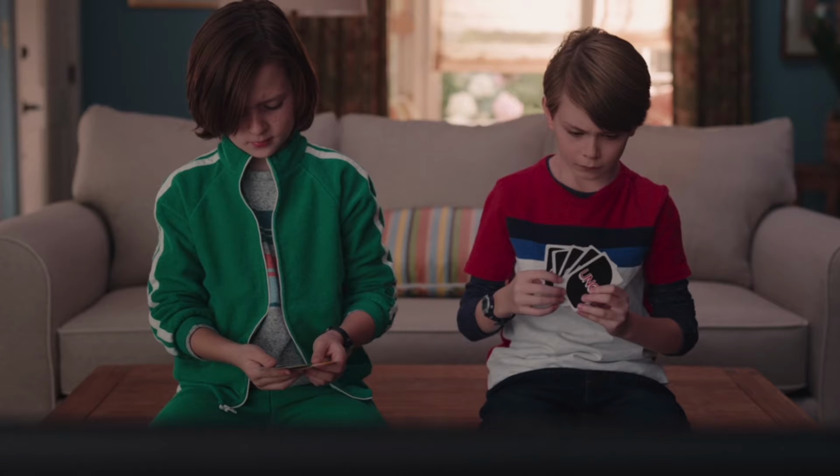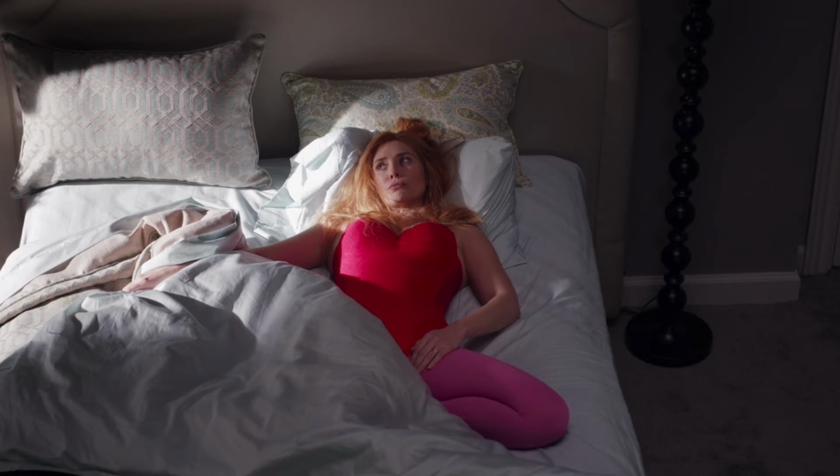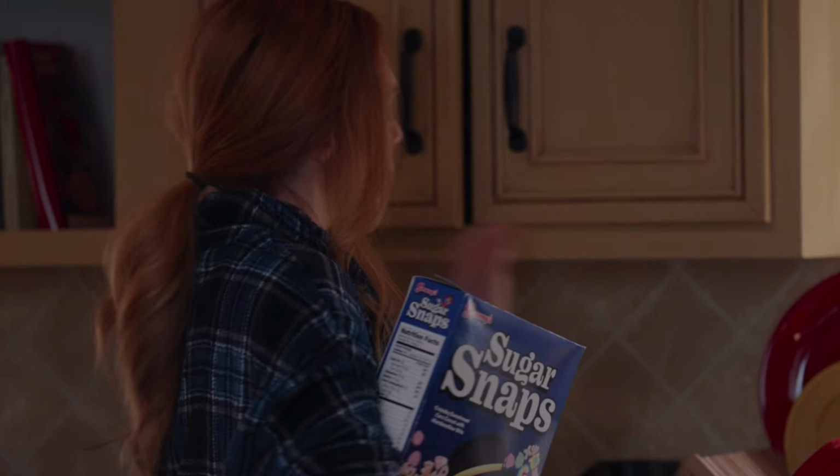Then Tommy and Billy walk out, and Wanda throws over the blanket, and we can see the Halloween costume that she wore in the last episode. Then we see Wanda coming downstairs having breakfast, grabbing milk and Snaps cereal, and we can notice it has the word Snaps on it, which seems to be coming from Wanda being snapped by Thanos in Avengers: Infinity War.